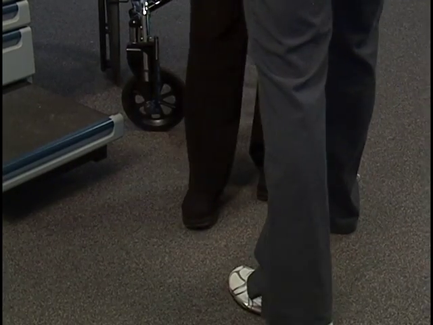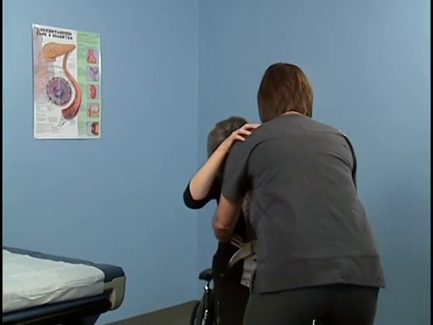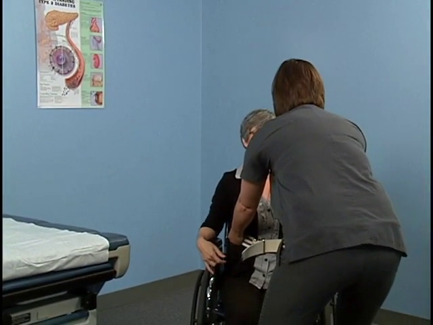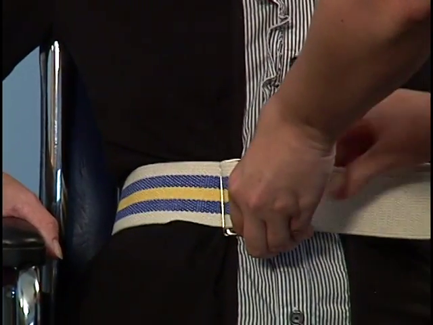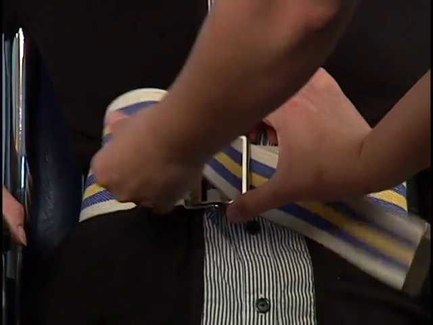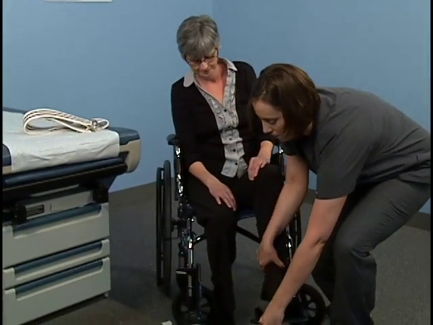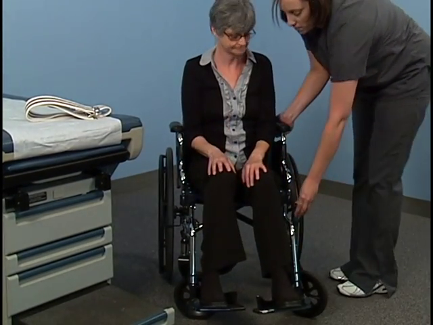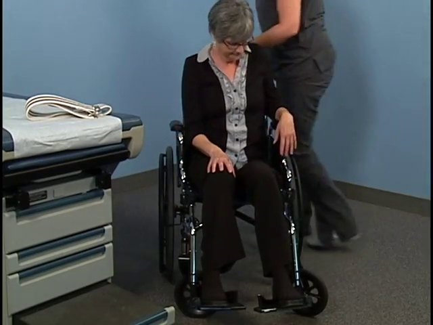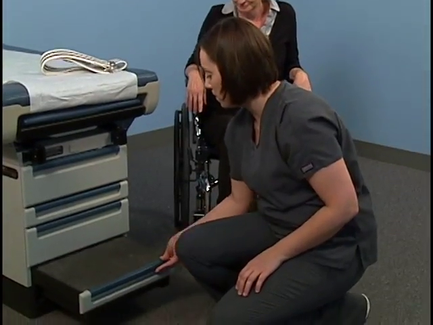Pivot the patient until the back of the legs are against the seat of the wheelchair. Bend your knees and gradually lower the patient into the wheelchair with the buttocks at the back of the chair. Remove the transfer belt and make sure the patient is comfortable. Reposition the footrests and help the patient place their feet on the footrests and unlock the wheelchair. Push in the footrest of the examining table.